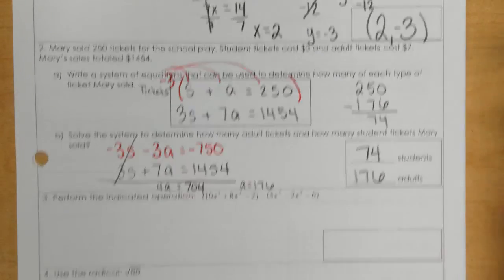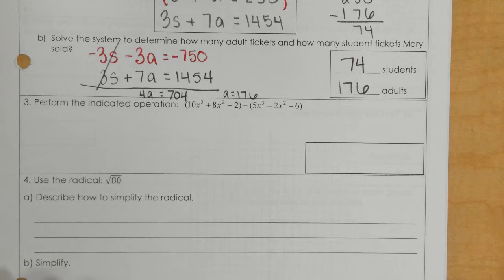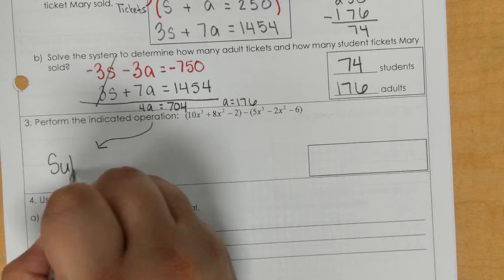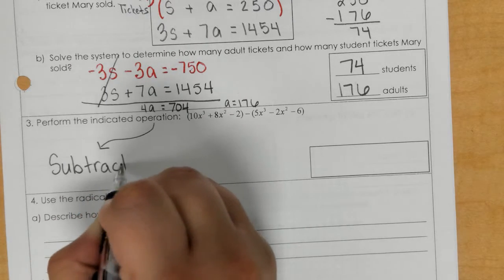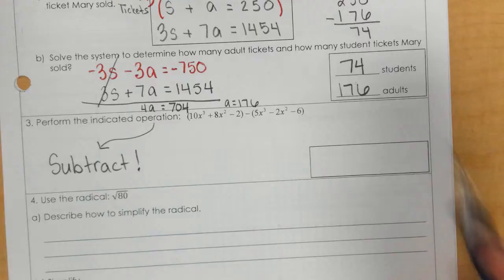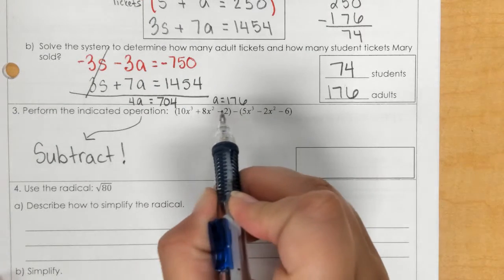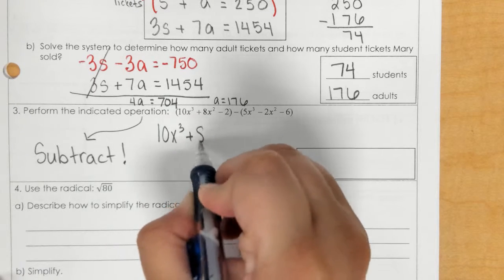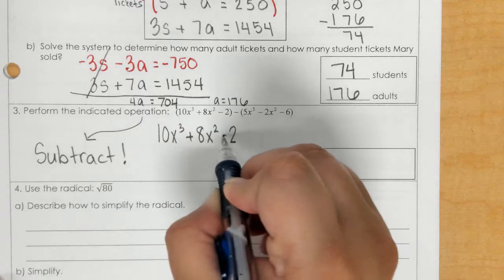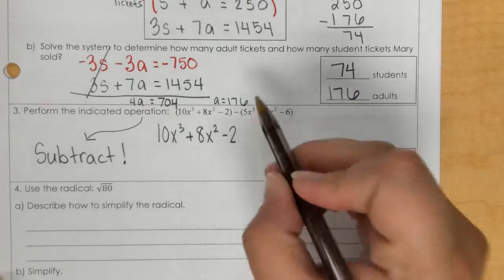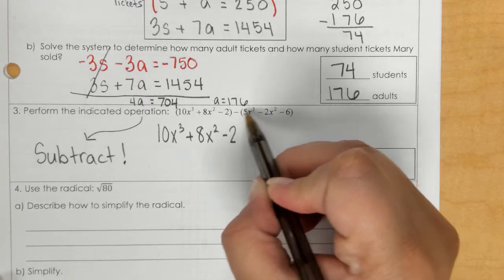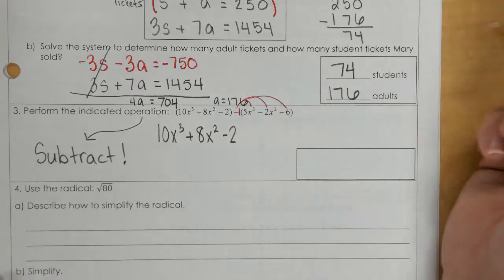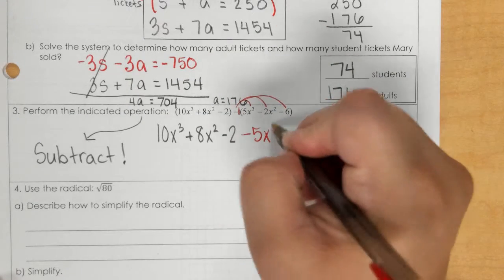Okay. Number 3, perform the indicated operation. This means that we are subtracting polynomials because there's a minus sign here. So the first part of this will stay the same. The signs do not change. But the second part, I have to change this to different signs. So I make this a negative 1, and it's like distributing a negative. Really just changing your signs.